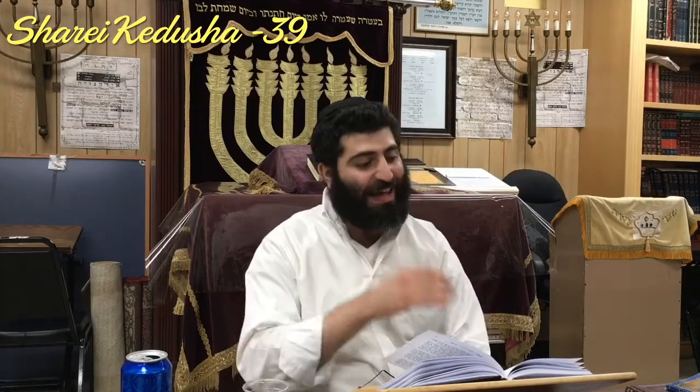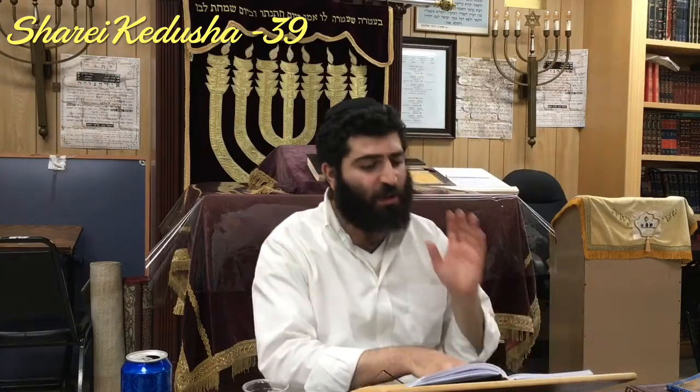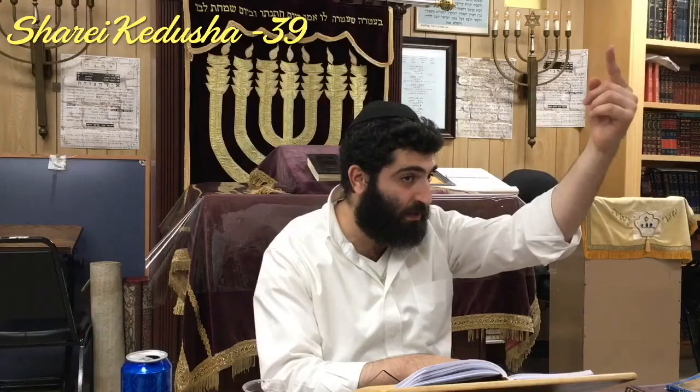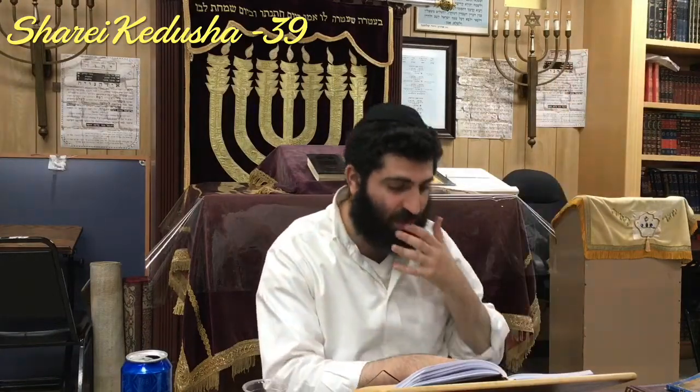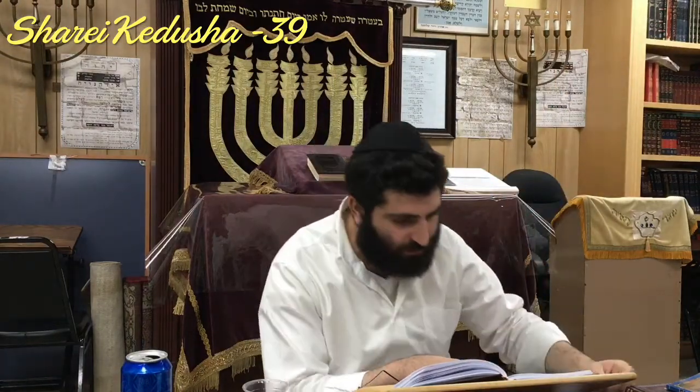Galgal Shishi, the 6th sphere of Asiya, which is the Yesod, has 2 stars in it, 2 planets: Kochav, Mercury, and Levana, the moon. Venus was in the first one, in the five of Chesed, Netzach, and Hod.